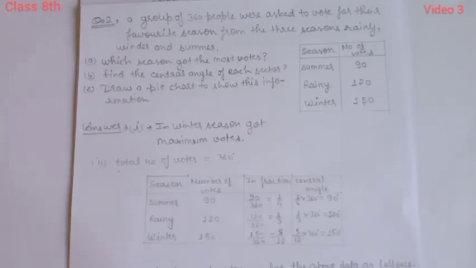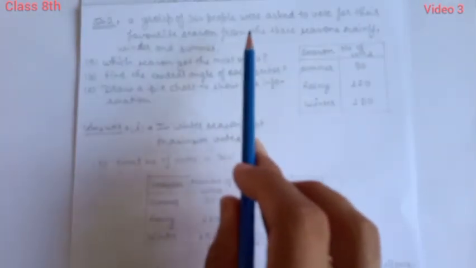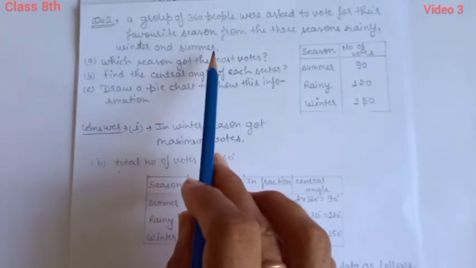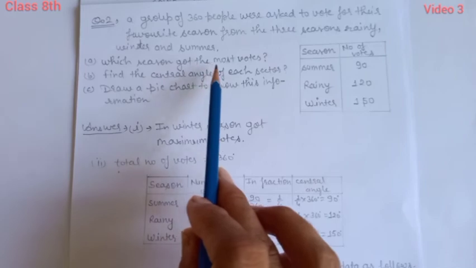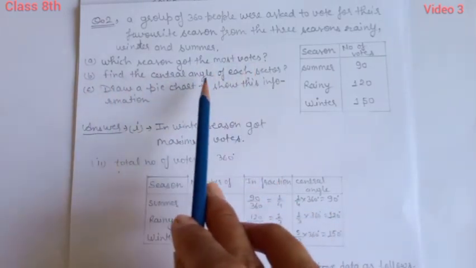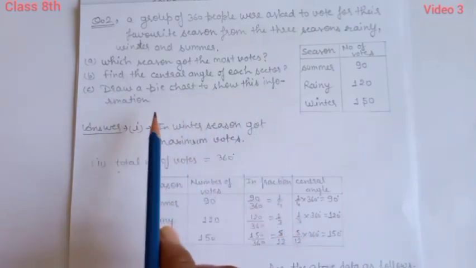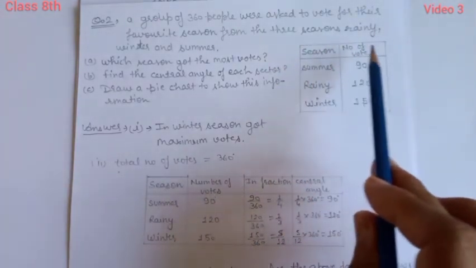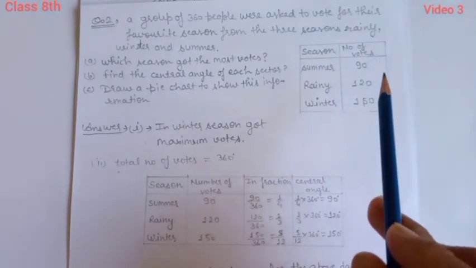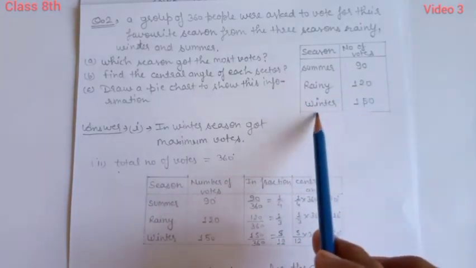Let's see question number 2. A group of 360 pupils were asked to vote for their favorite season from the 3 seasons: rainy, winter and summer. So students, we have to find the answers. First, which season got the most votes? Second, find the central angle of each sector. Third, draw a pie chart to show this information. Here we are given a table in which the first column is season and the second is number of votes. Votes for summer are 90, for rainy 120, and for winter 150.